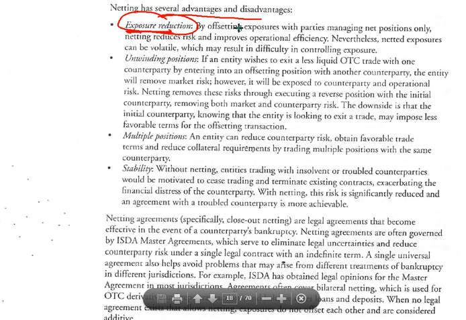So what they are saying is, by offsetting exposure with parties managing net position, netting reduces the risk and improves the operational efficiency. But they are saying that netted exposures can be volatile, which may result in difficulty in controlling the exposure. So exposure is reduced, but it becomes volatile.